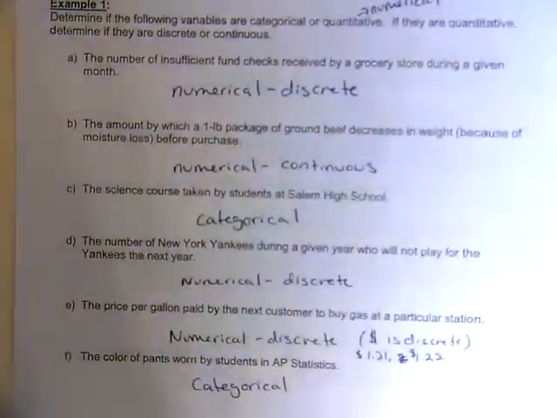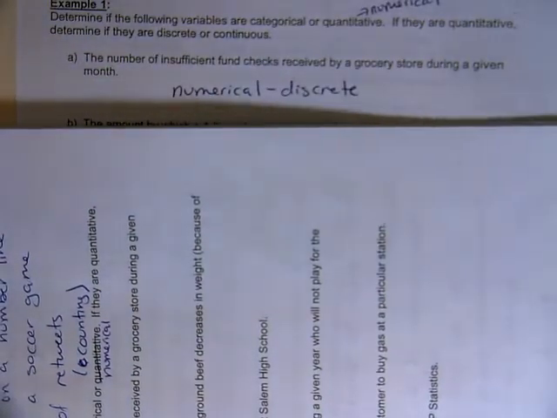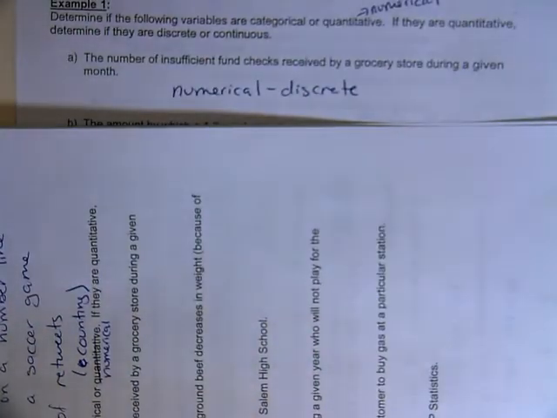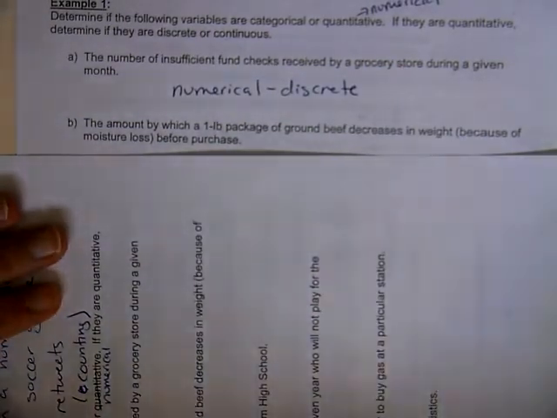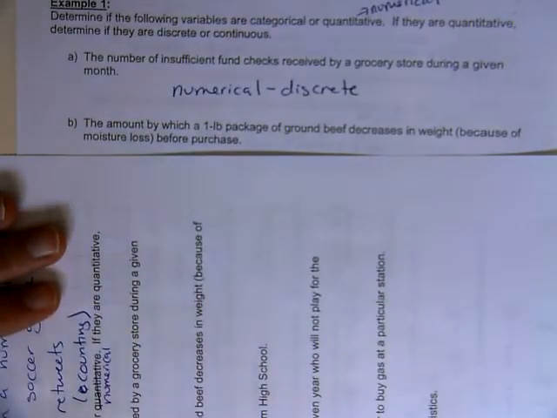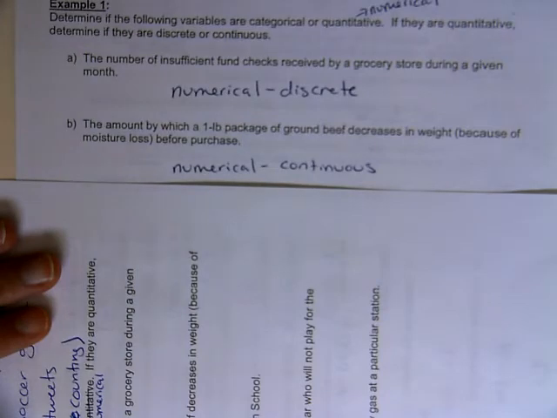Okay, so here are the answers for example number 1. I'm going to flip papers. So, number of insufficient fund checks received by a grocery store during a given month, that would be numerical, that's discrete, because you're counting the number of checks. The amount by which a 1-pound package of ground beef decreases in weight before purchase, that should be numerical, but it's continuous because it's a measurement.